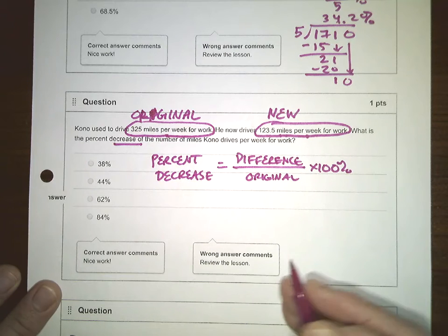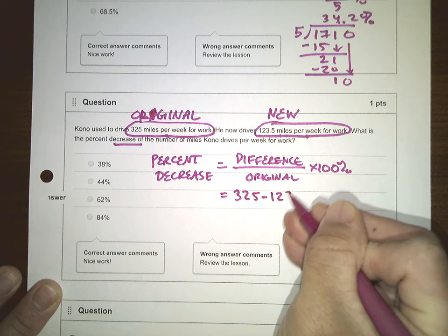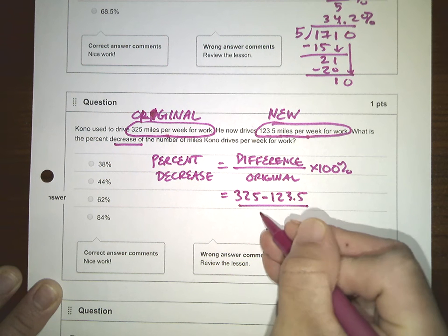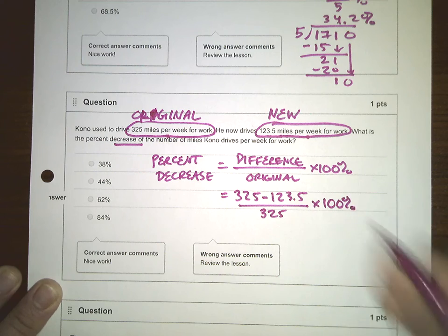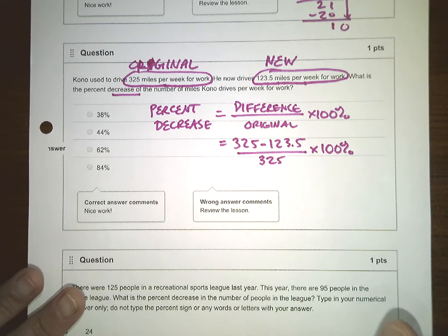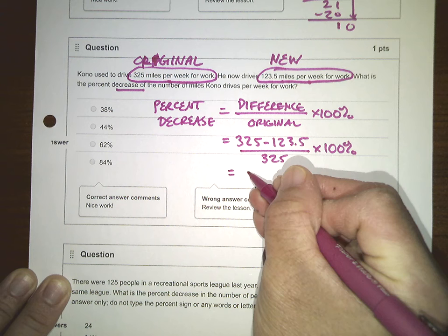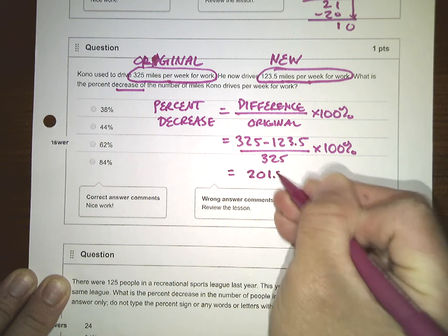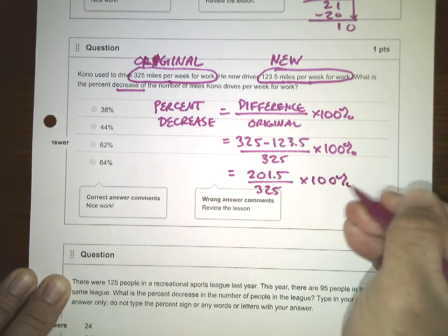So here the difference was 325 minus 123.5 over 325 times 100%. So then we have 325 minus 123.5. So what is that going to be? That is 201.5 out of 325 times 100%.